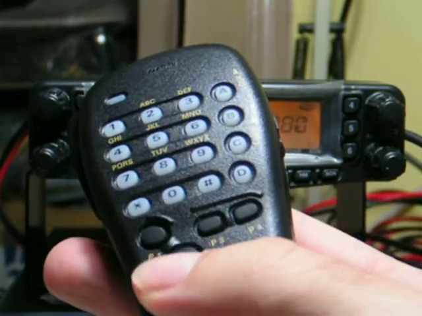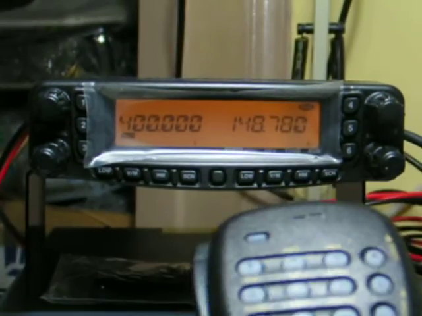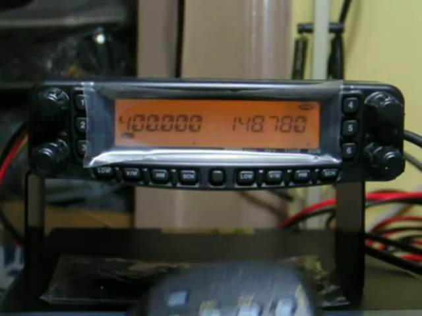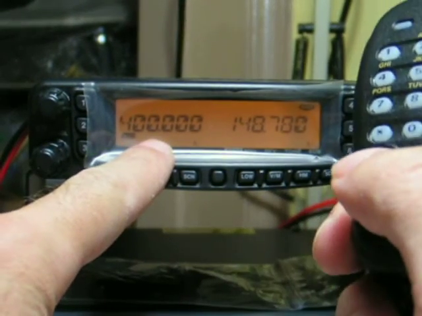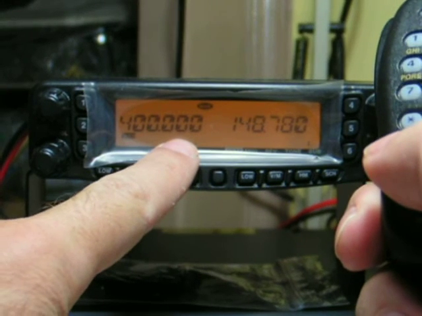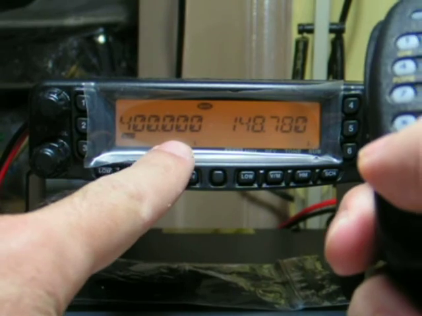What I have set on the 4 shortcuts over here is, on the first button on the bottom left, I have set it so I can change between the right and the left channel. I'm going to press it now. Press it, and you can see you can transmit, or do the various settings on the left channel.